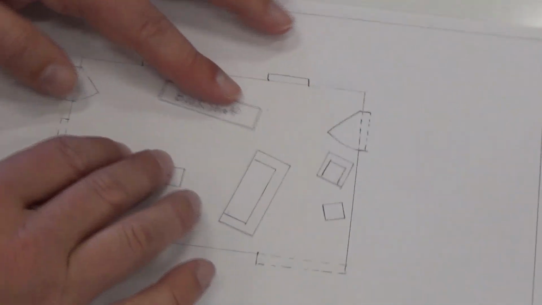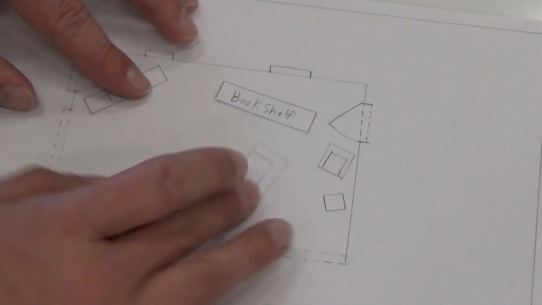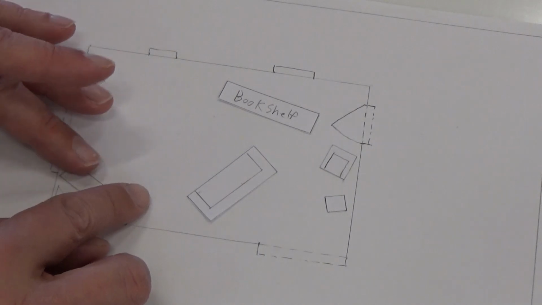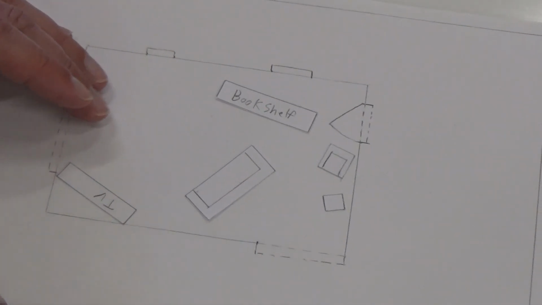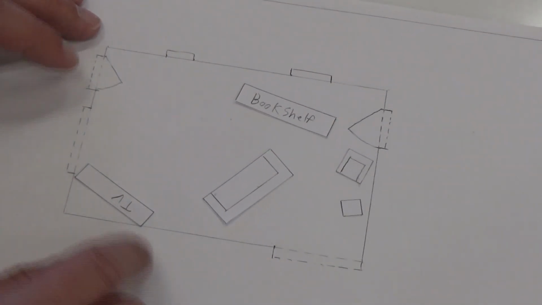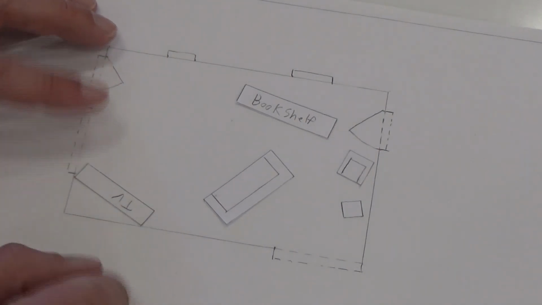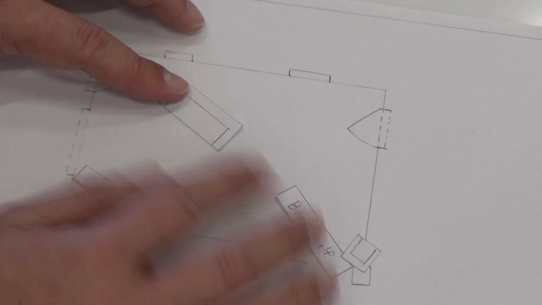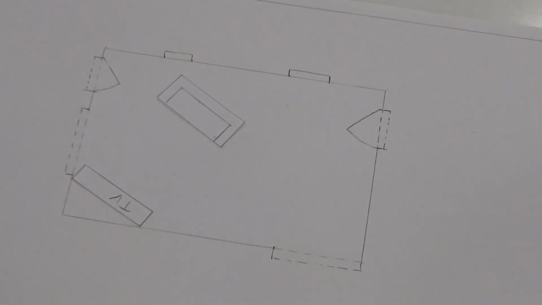So this gives you lots of different ways of playing with room setups. Maybe I just don't even want to have that little corner sculpture anymore. I want to put the TV at an angle here. And I want to put a couch there.